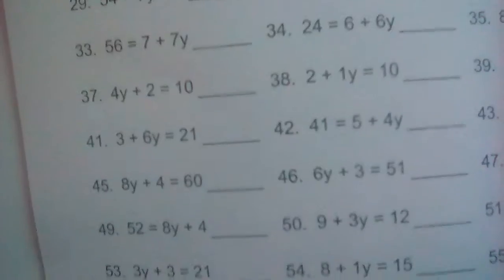Okay, guys, so this is for the fifth graders. I wanted to talk to you a little bit about the algebra sheet. This is the algebra sheet here that I am looking at, okay? I want to just refresh your memory on how to do this.